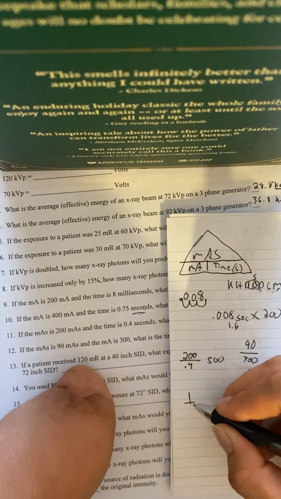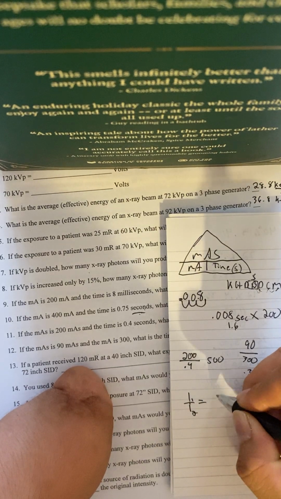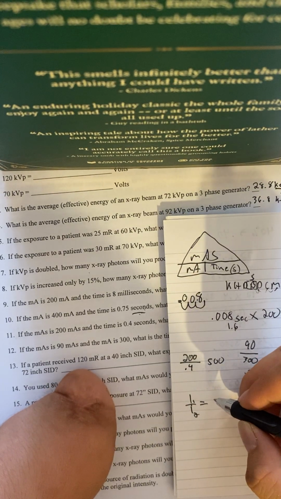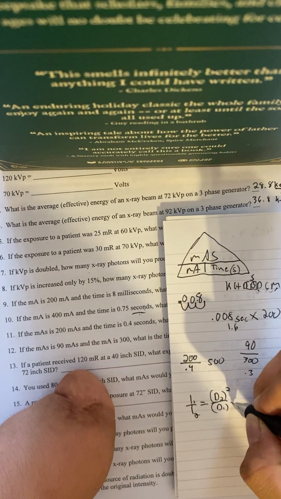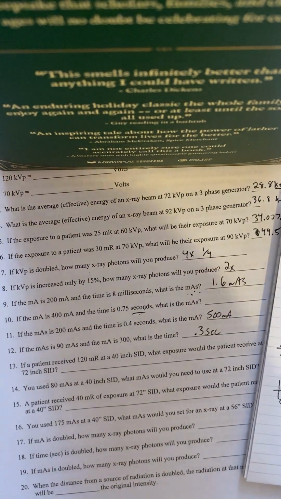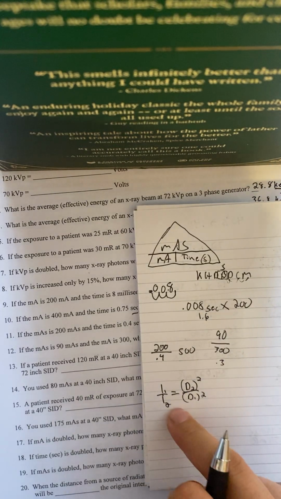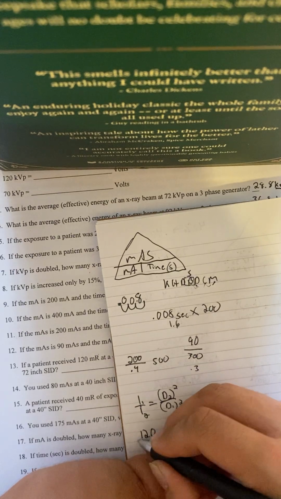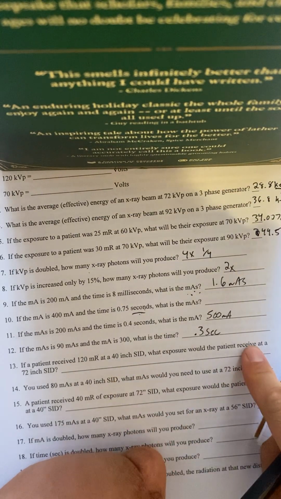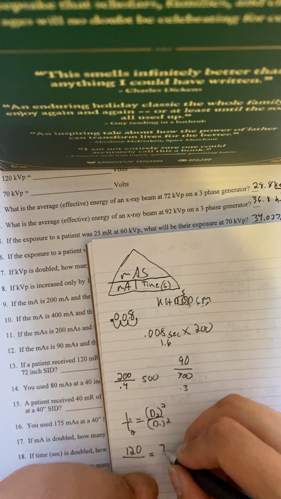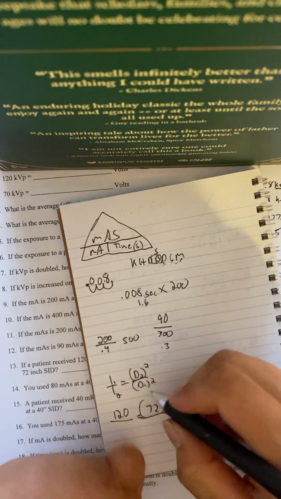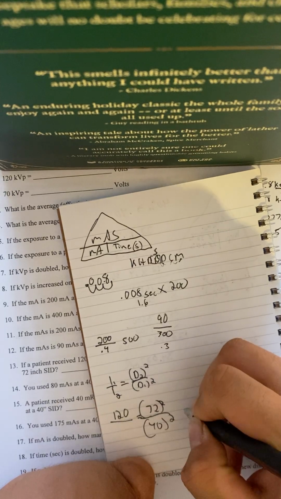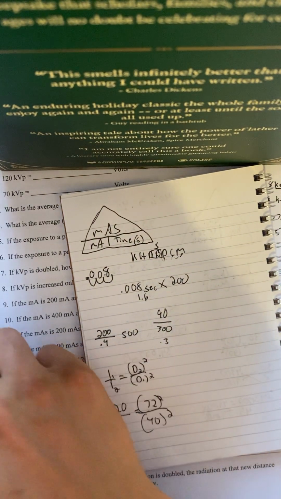So I1 over I2 equals distance 2 over distance 1, squared. Sorry, I get confused too. So this is the formula you're using. You just plug the numbers in. So 120 equals your distance. Your second distance is 72, 72 squared. First distance is 40, 40 squared. So just square those off.